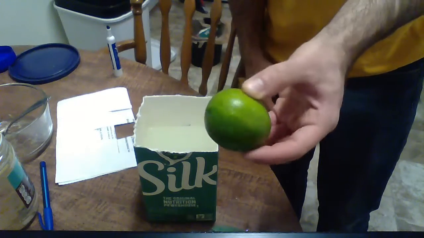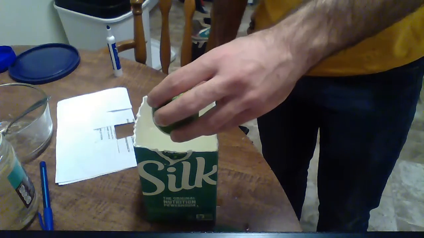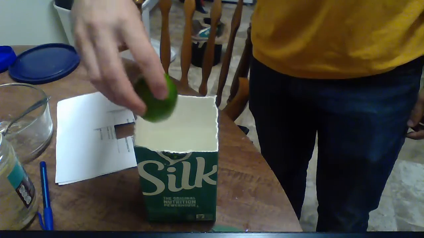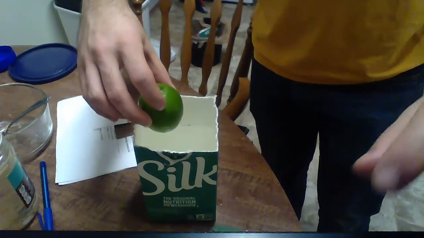So how do we find its volume? Here's what I'm going to do. I'm going to drop it into the water and watch what happens to the water.